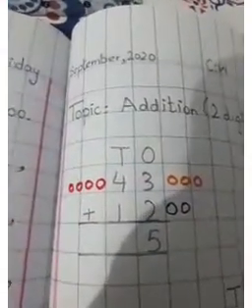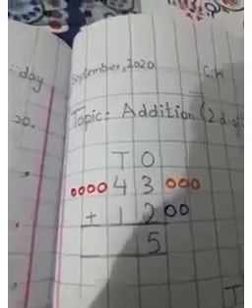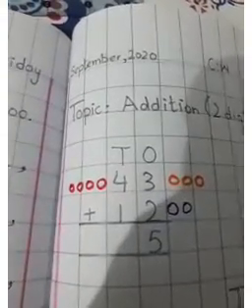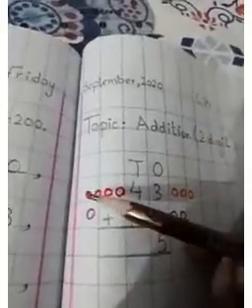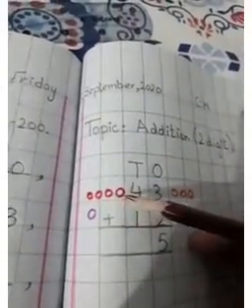And which number is at the bottom? Number 1. So how many counters will I make? Only 1 counter. So let's count them all together. 1, 2, 3, 4, and this is 5. So 4 plus 1 is 5.